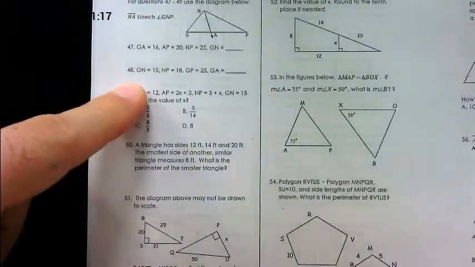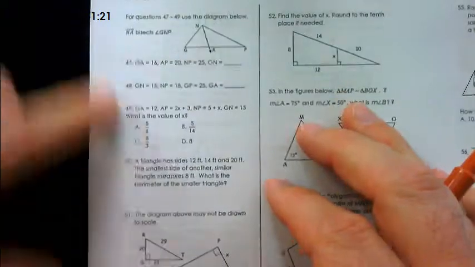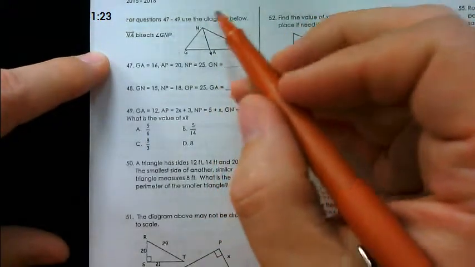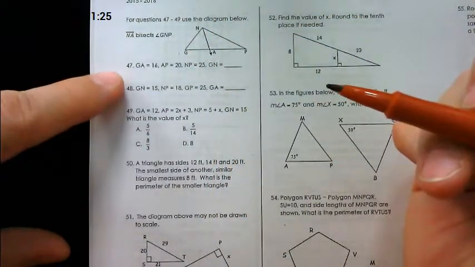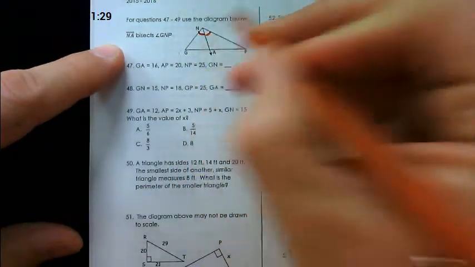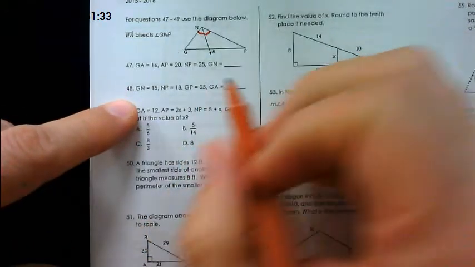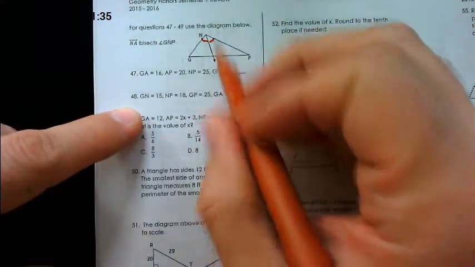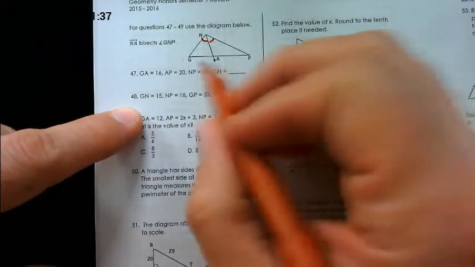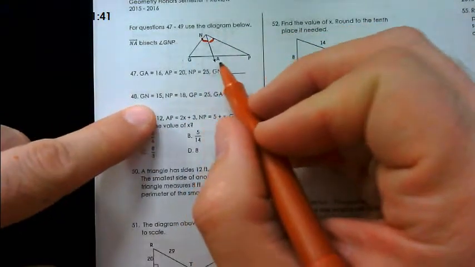On 48. So now this one's based on what we just did on our last test. We have our triangle. We have an angle bisector. So then we can set up a proportion so that the side across from this is being split proportionally to the other two sides. Let me go ahead and write in these values.